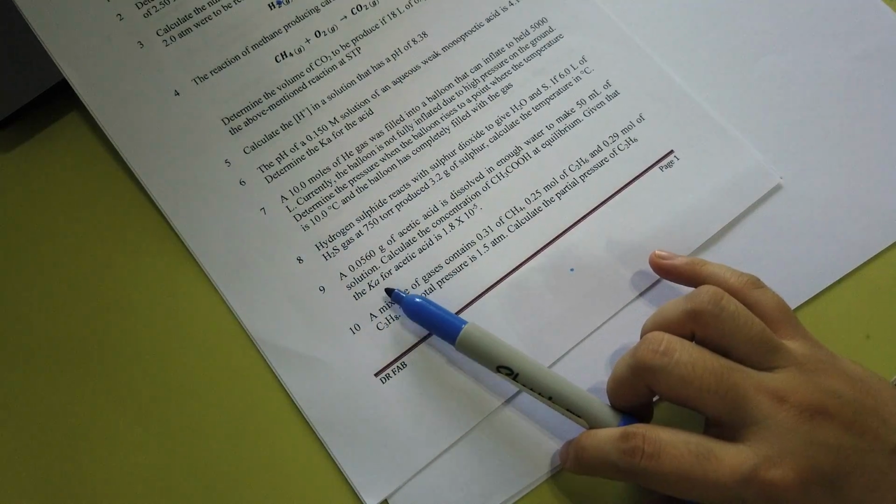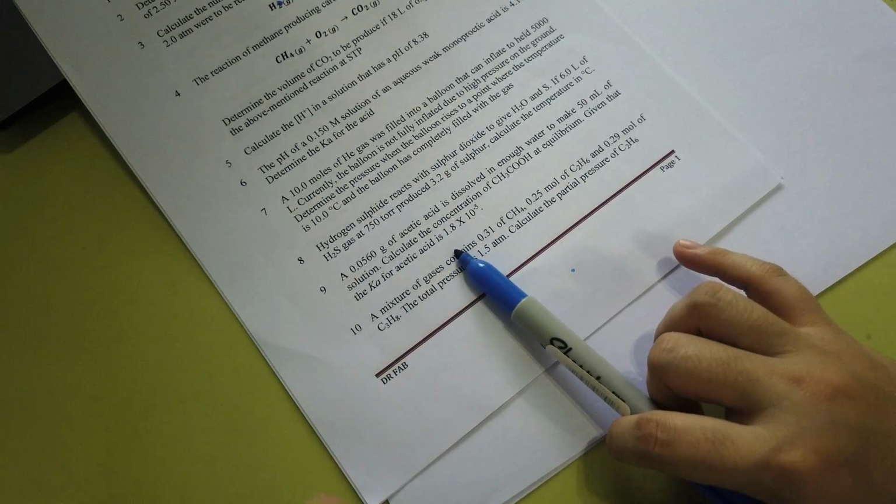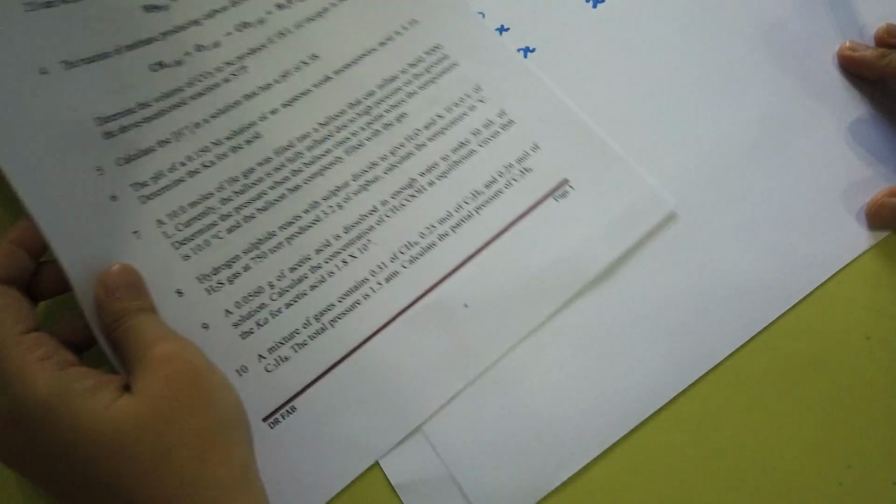Given in the question is the value of Ka for the acetic acid, which is 1.8 times 10 to the power of negative 5.